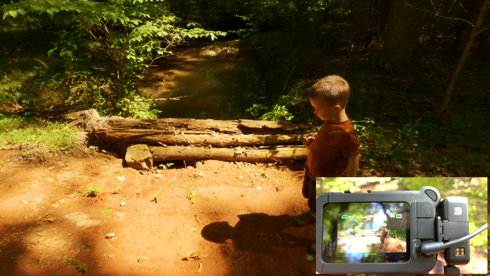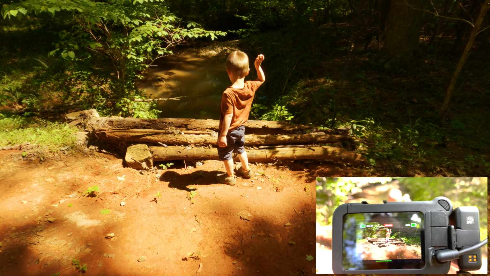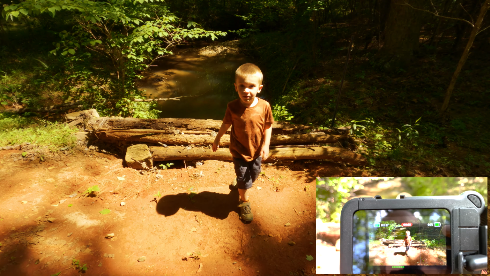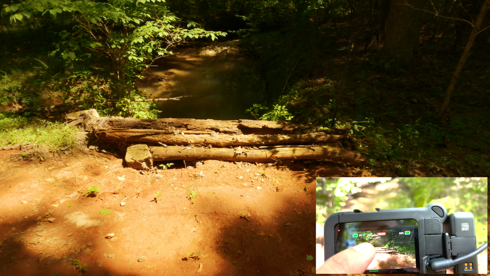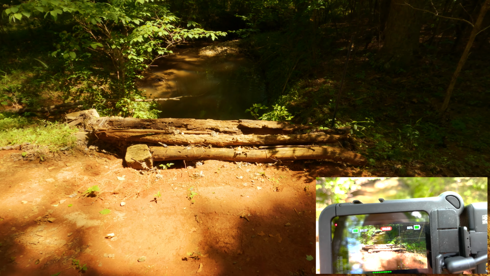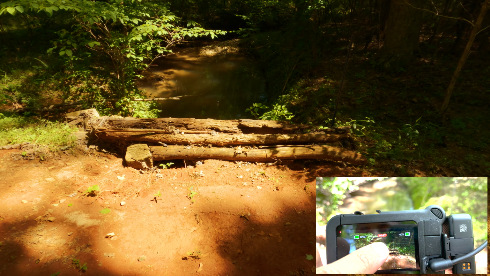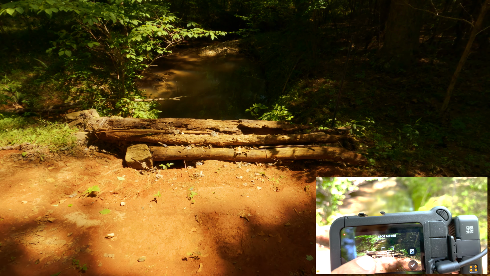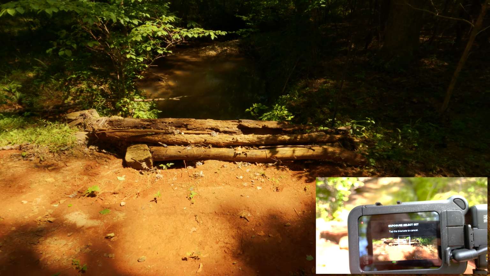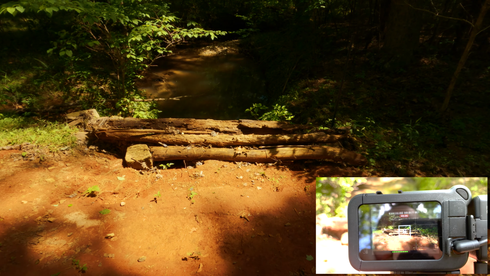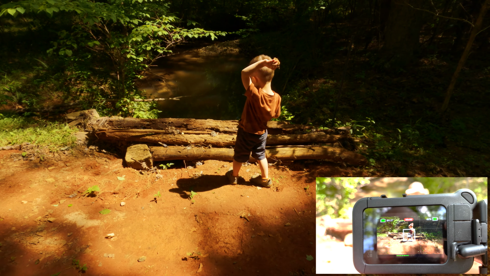So basically what you want to do when you're properly exposing a part of the scene is you want to prioritize which part of the scene you want to look best. So in this case, I think it makes sense to prioritize the subject in the scene. And my subject, my son throwing rocks, is going to be right near the center. So that's where I'm going to click, put the spot meter there, click and lock it, click the check mark. So now when he steps up again to throw a rock, it's going to be properly exposed there. Looks really good.